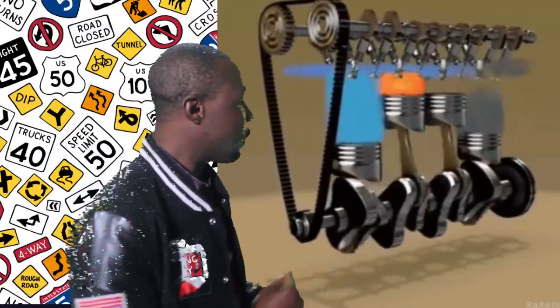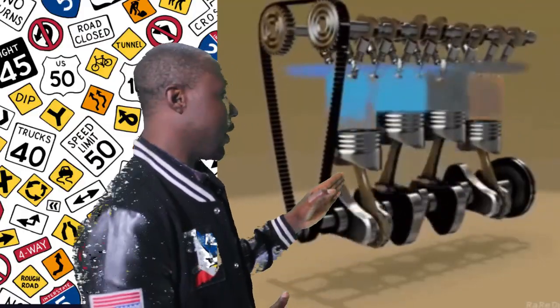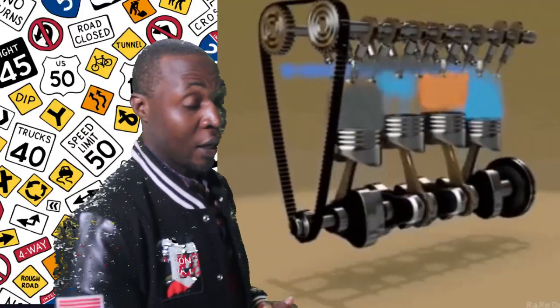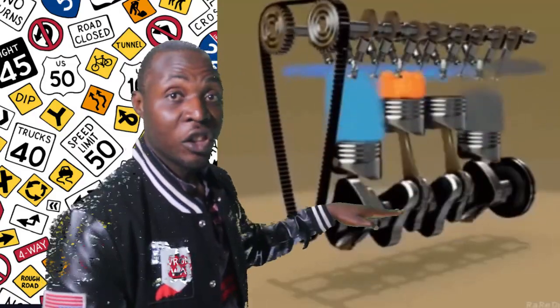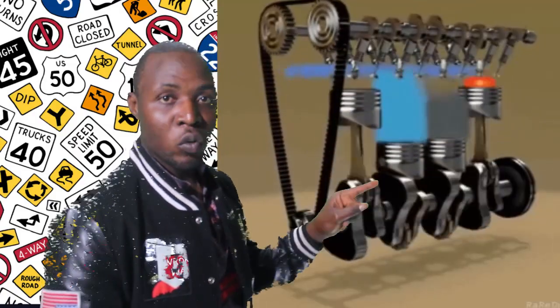Then we can see down here the work of the camshaft, how the camshaft is rotating, carrying the piston up and down, up and down. So that is some of the things that are happening inside the car. We have this crankshaft here, which is connected to the gearbox.